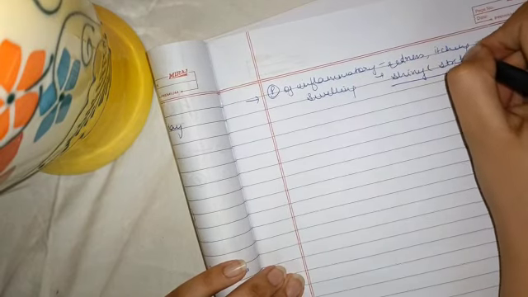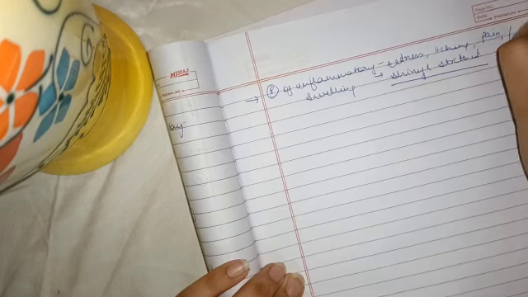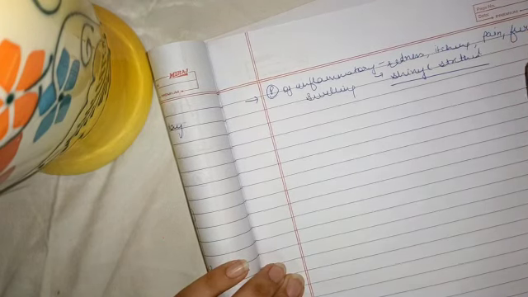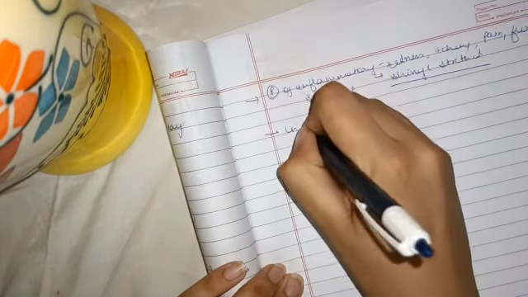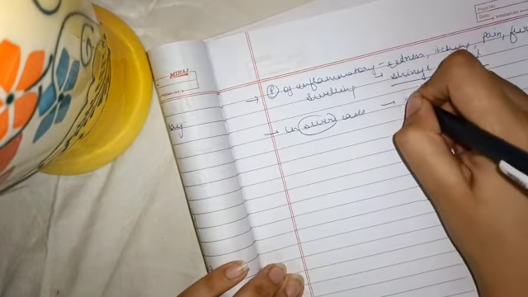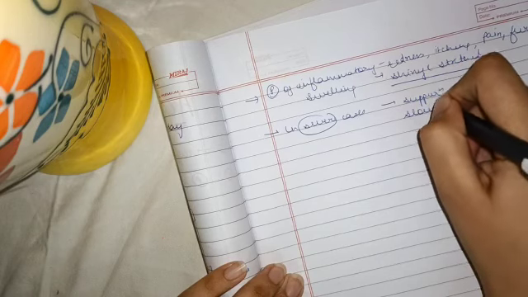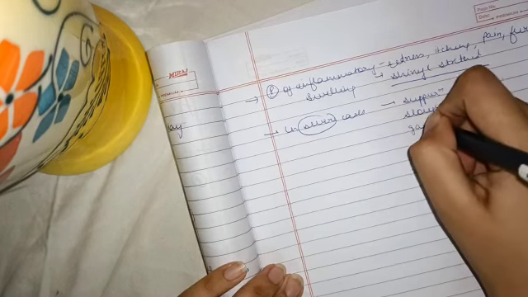This is a very important point to remember. Then, secondary factors like pain, fever, then toxemia. In severe cases, suppuration, sloughing, gangrene formation.